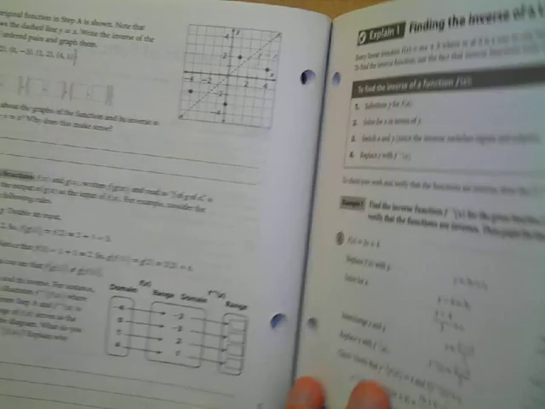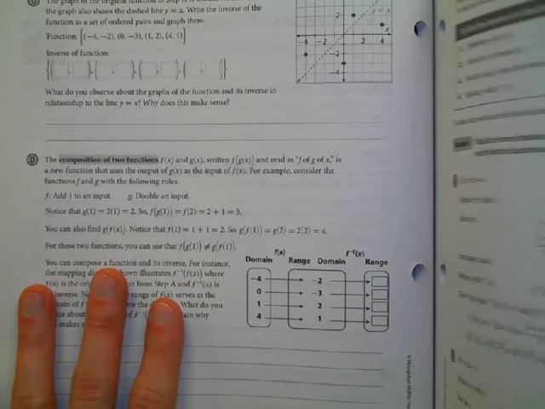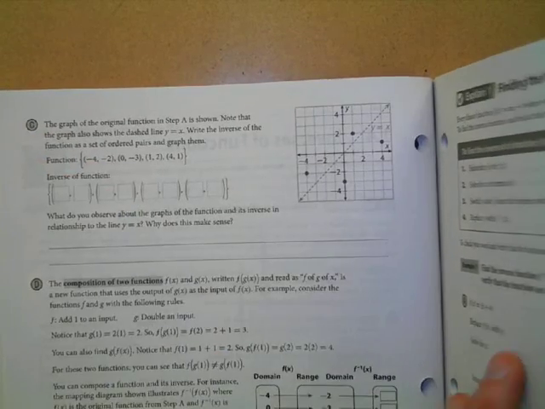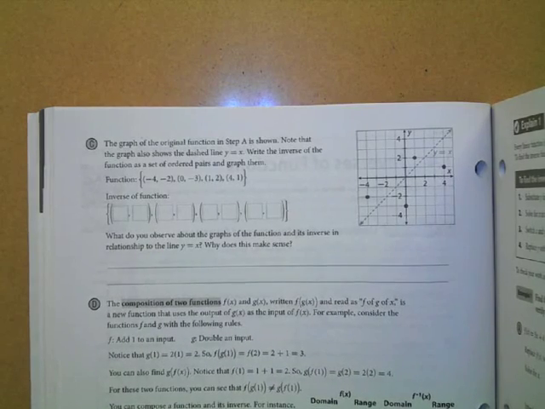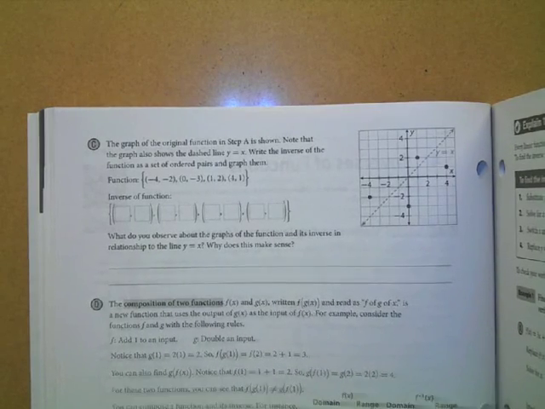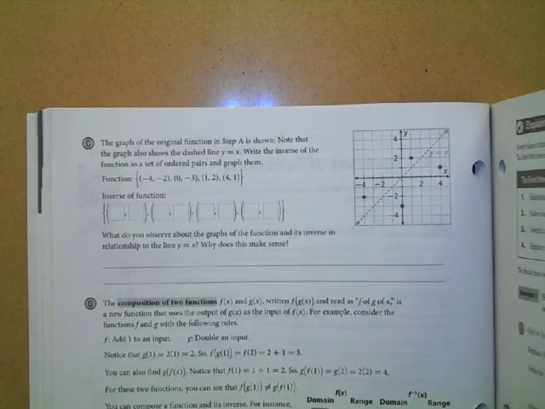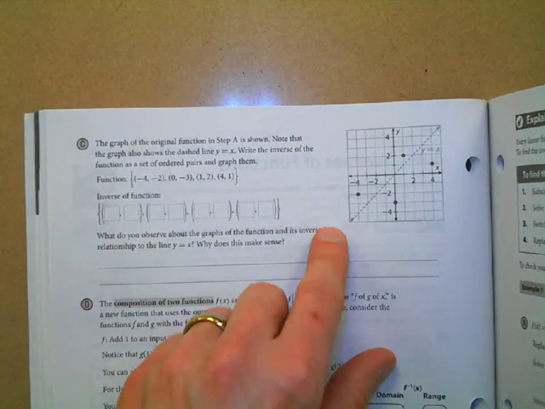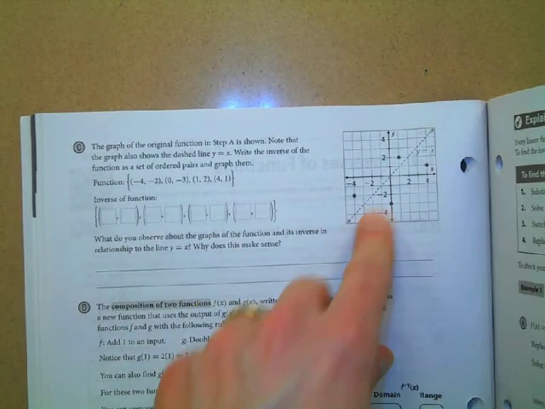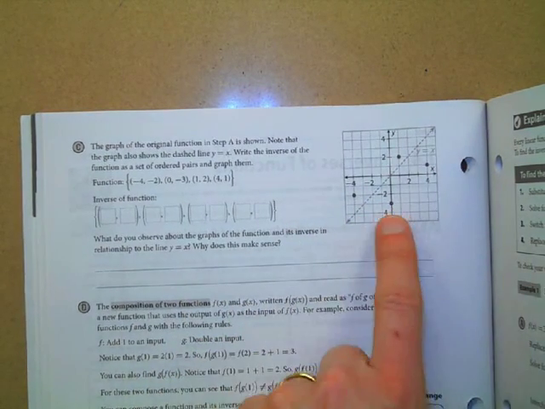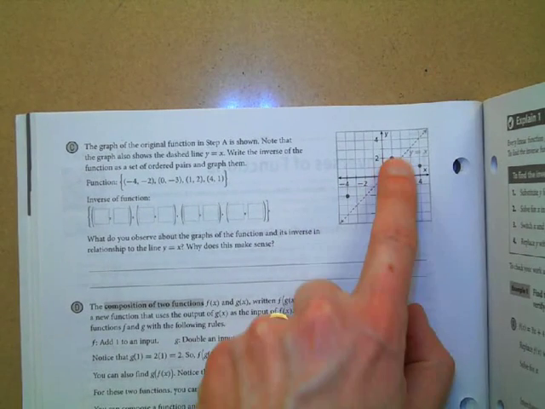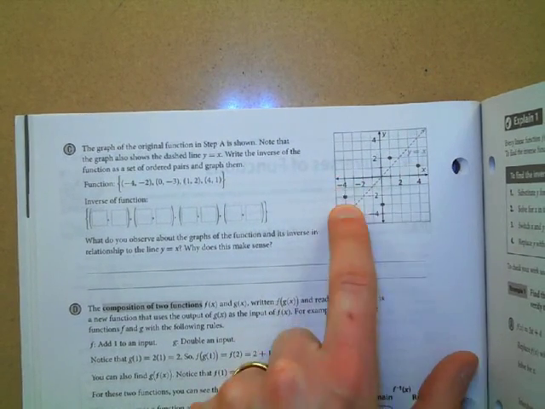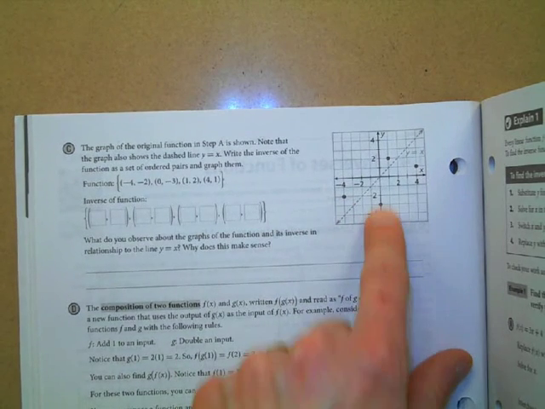So here you can see is the original relation right here in the graph, right? You see you have the point like 1, 2, we have the point like 4, 1, we have the point -4, -2, and we have the point here 0, -3. Okay, so you can see those points all listed out right here. Now it's asked us to write out the inverse of that function. So for example, if we had the point -4, -2, that means we'd have the inverse point what? Yeah, -2, -4. Exactly. Flip them around.